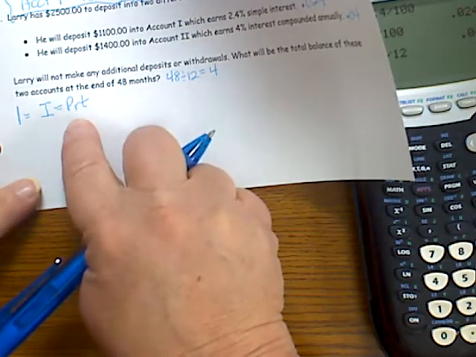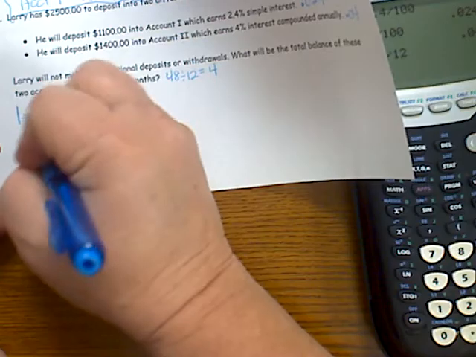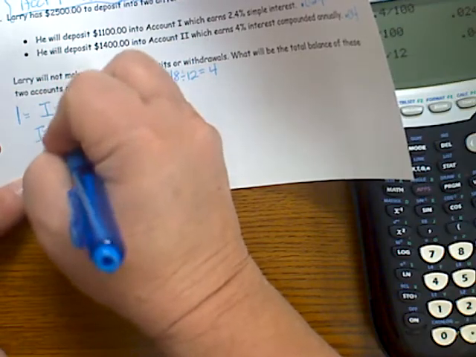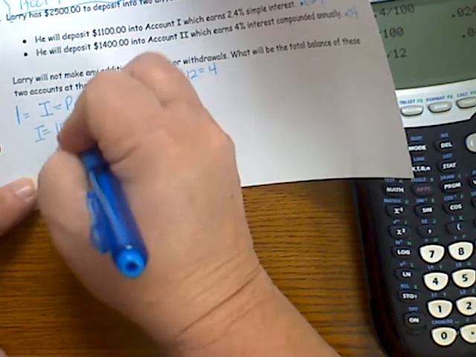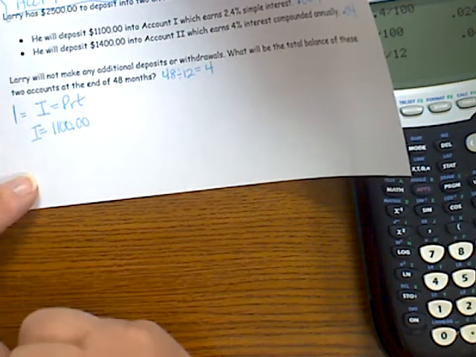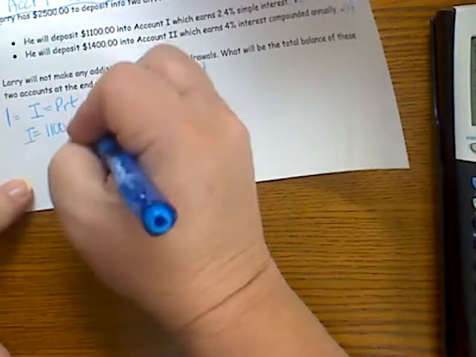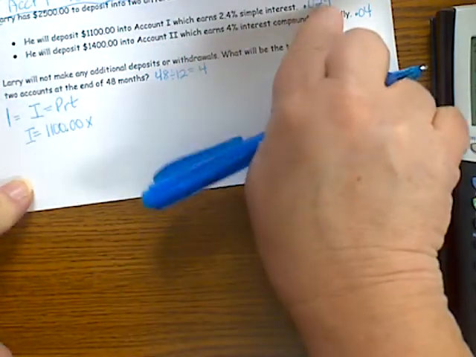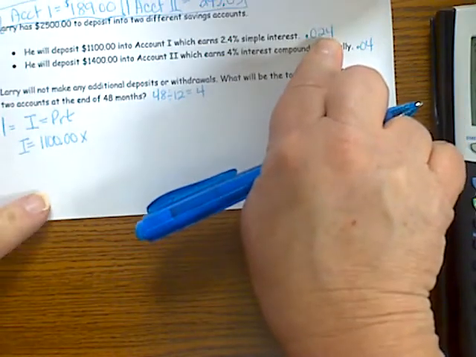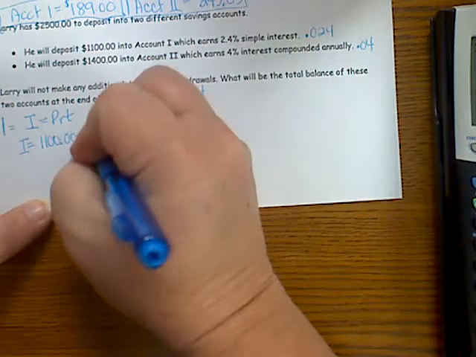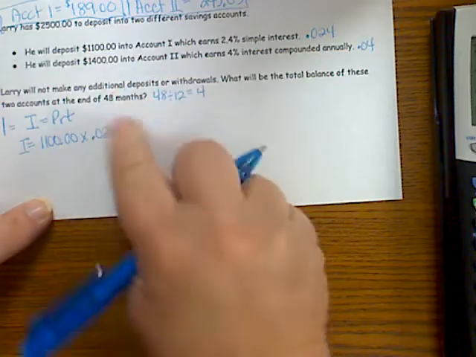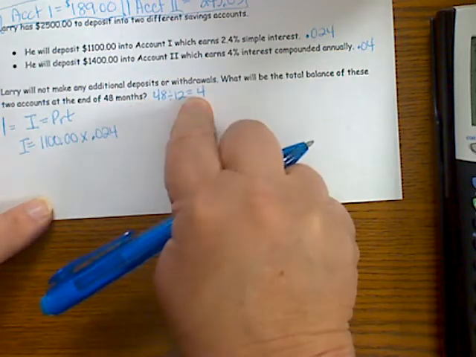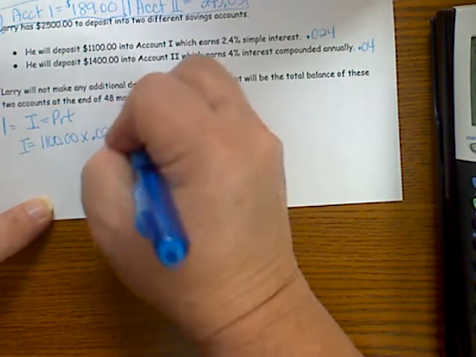Account 1, I have I equals 1,100, and you could put it with your decimal point 00, times, what was my interest rate? I have to use the decimal form, don't forget, 0.024. And then I have to use my months converted into years, which is times 4.